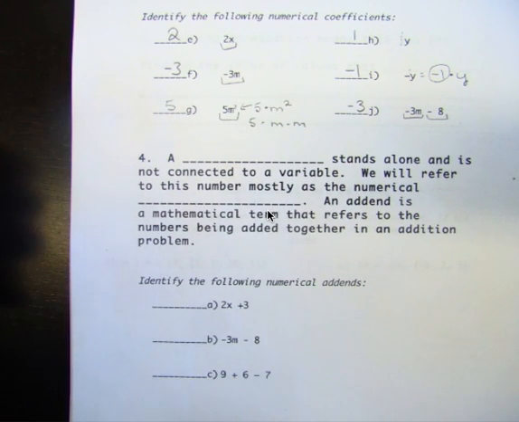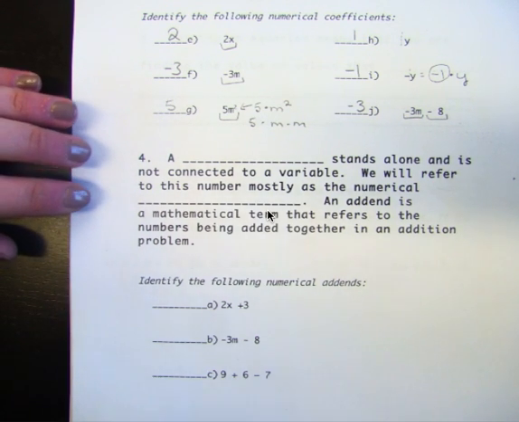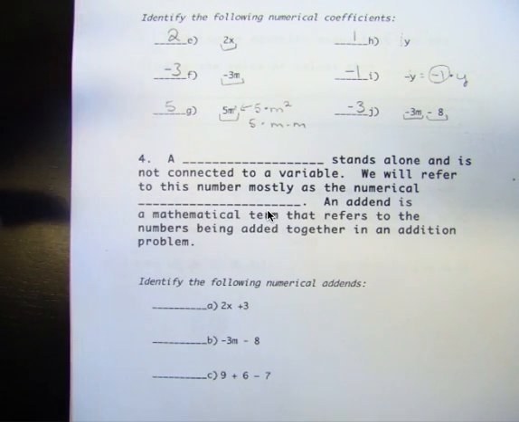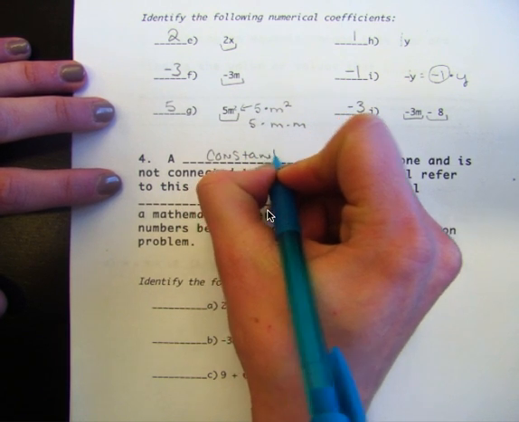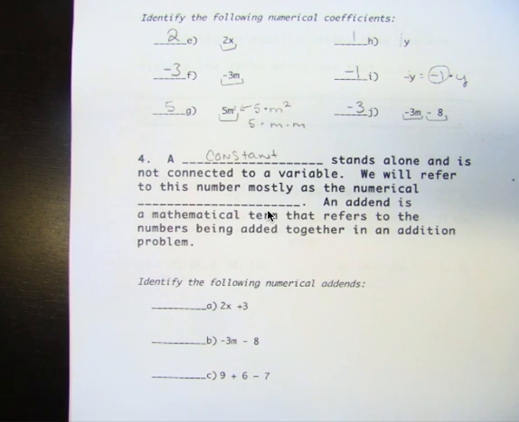Okay, now the next part, number 4. A blank stands alone and is not connected to a variable. We will refer to this number mostly as the numerical blank. An addend is a mathematical term that refers to the numbers being added together in an addition problem. So really we're working with two ideas that are very similar but not exactly the same. So a constant stands alone and is not connected to a variable. That's similar to what you've learned in science class, if you were approaching a problem and you had to identify your hypothesis and also identify any constants that existed.